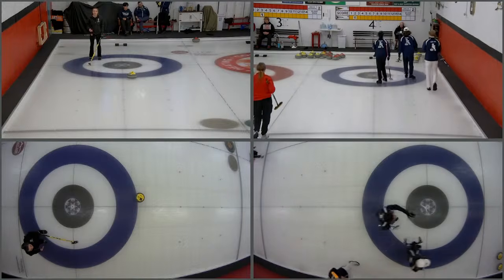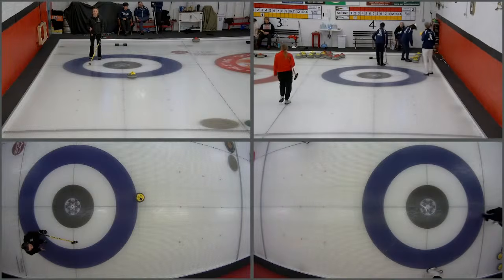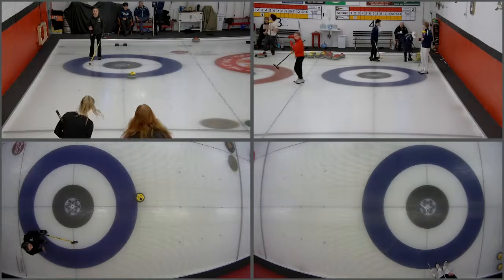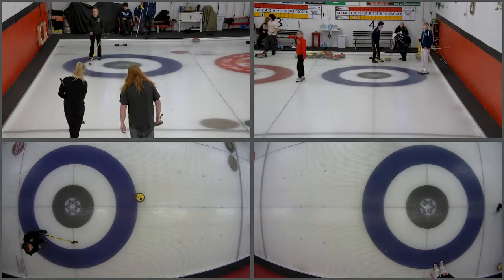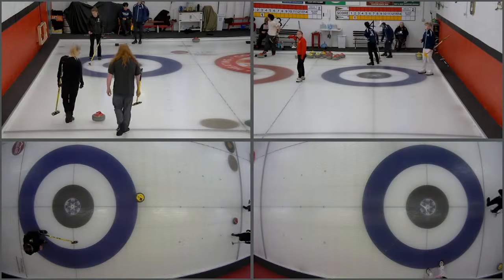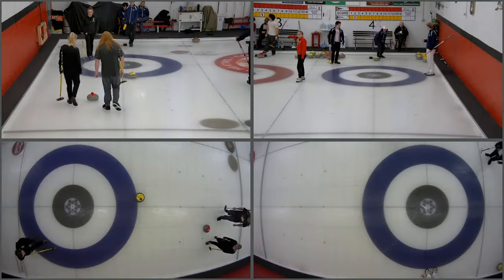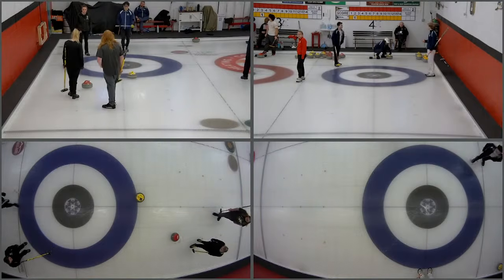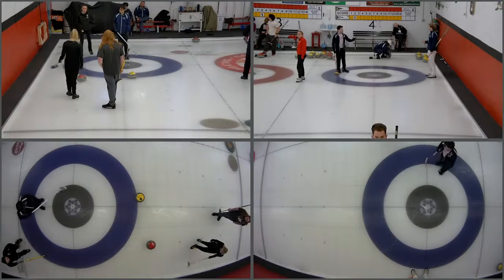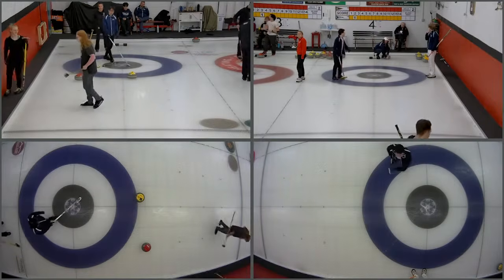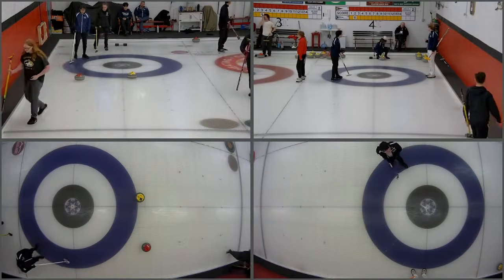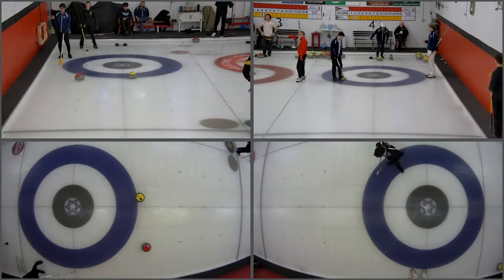It didn't fall into the house. Not the end of the world. Michigan Tech trying to ignore it, set up some offense, and throw up a corner guard. Really nice spot, looks like. Yeah, looking to come around their own yellow. Be pretty aggressive.